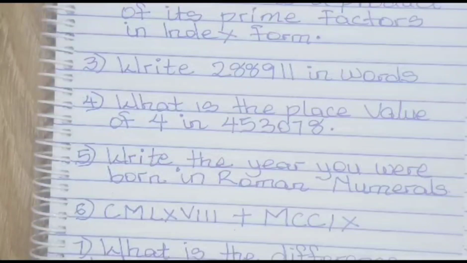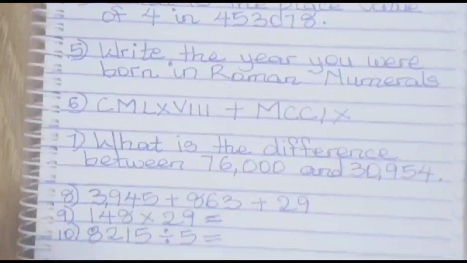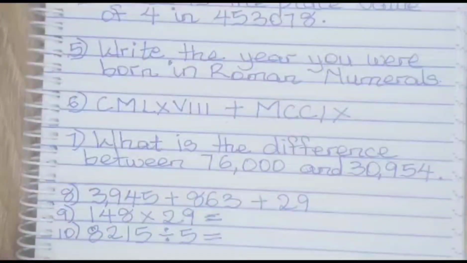Number 6, CMLXVII plus MCCIX. Number 7, what is the difference between 76,000 and 30,954?